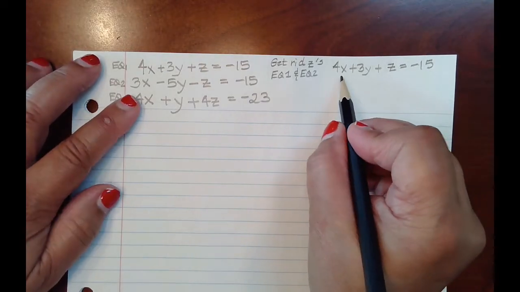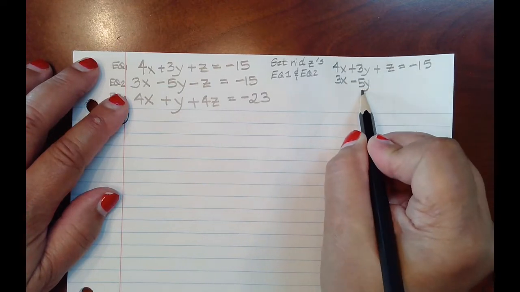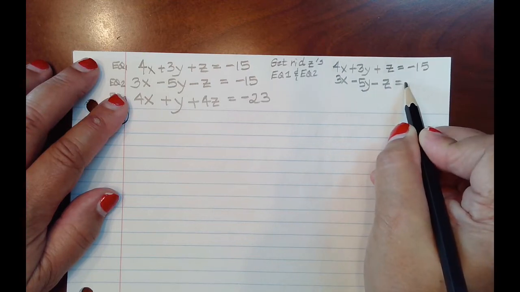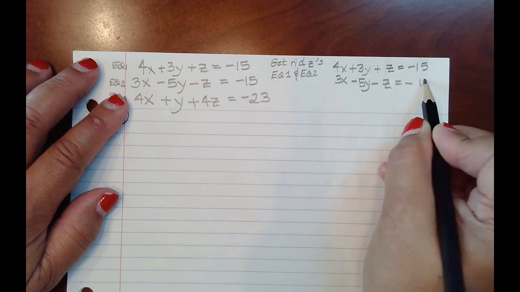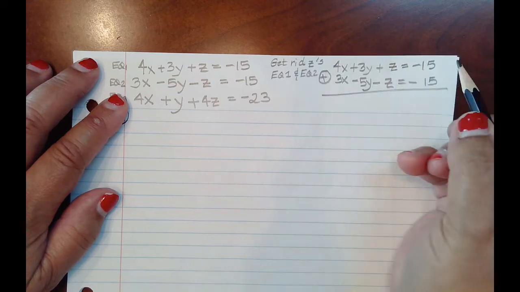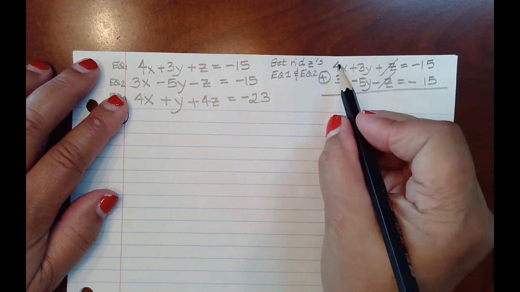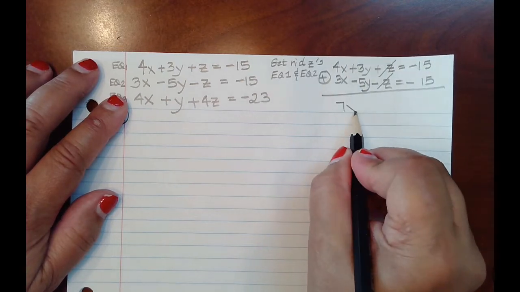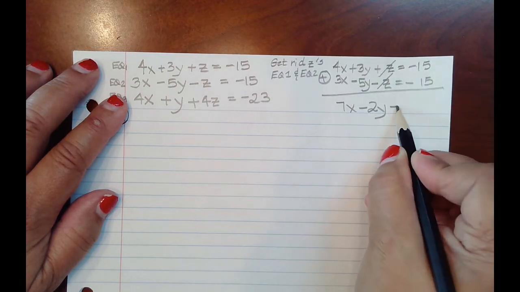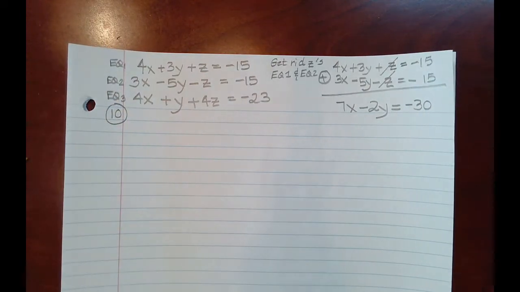Okay, and then equation 2 is 3x minus 5y minus z. You can see that the z variables are already ready to cancel, so you can go ahead and combine these two equations. This z cancels with this, and you end up with 4x plus 3x, 7x. Positive 3 and negative 5, negative 2 on your y variable, and negative 15 combined with negative 15 is negative 30.